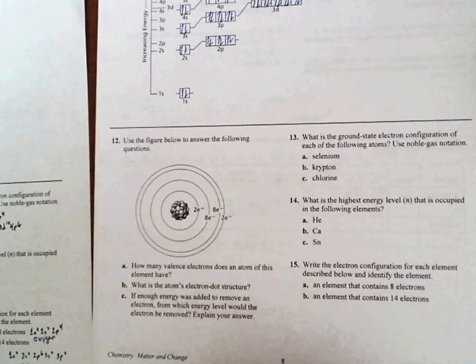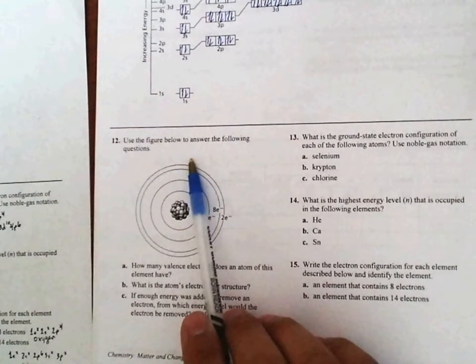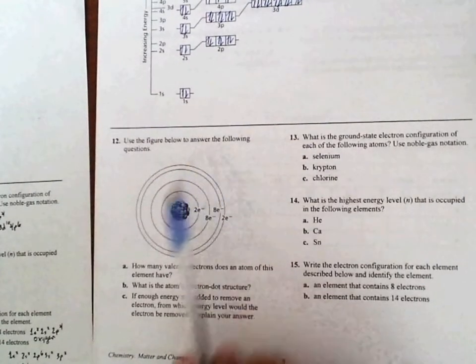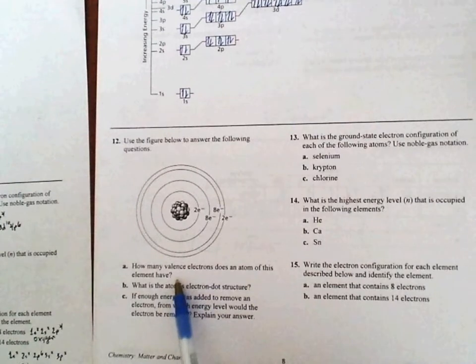Part 3. Question 12. Use the figure below to answer the following questions. A. How many valence electrons does the atom of this element have?